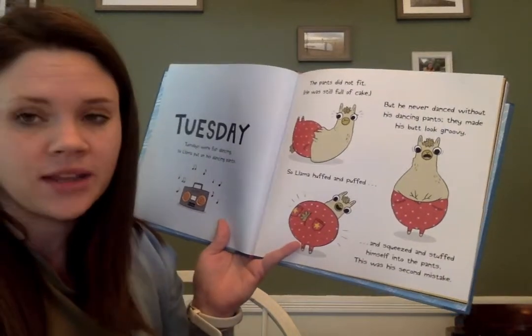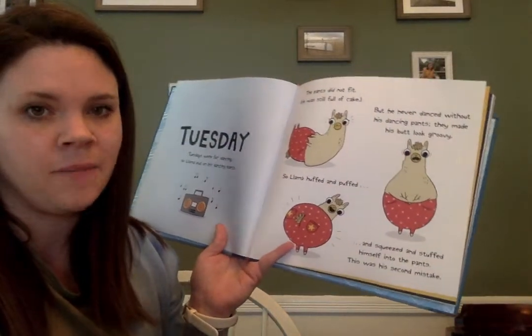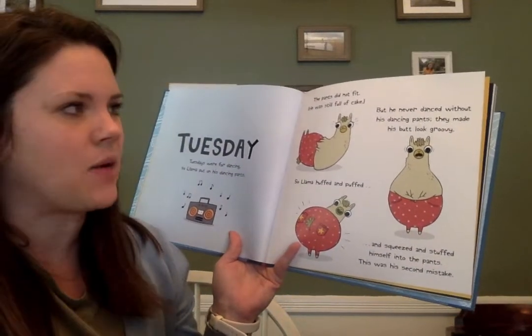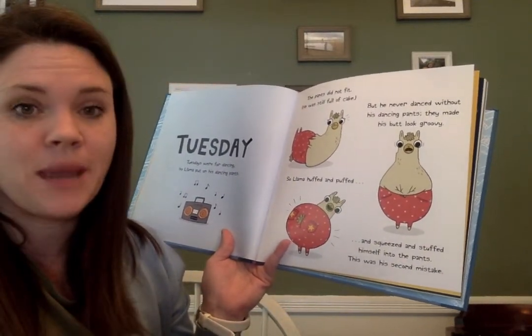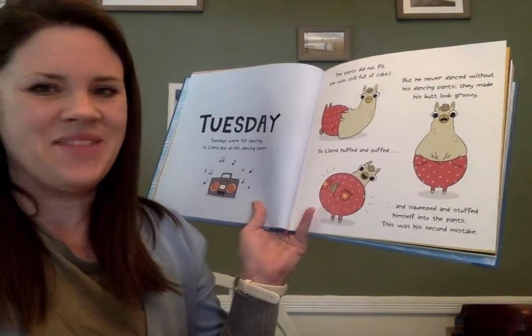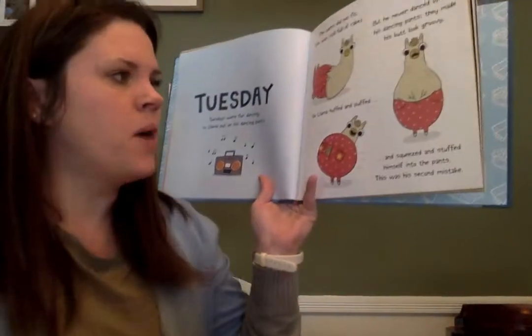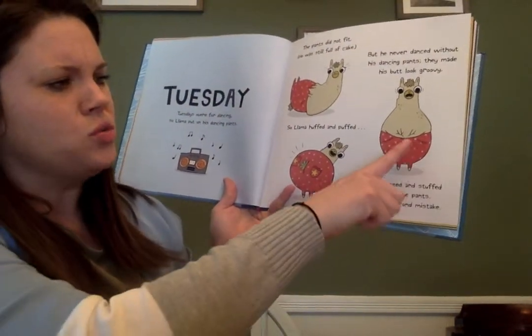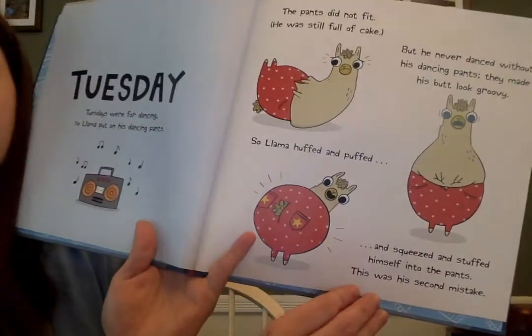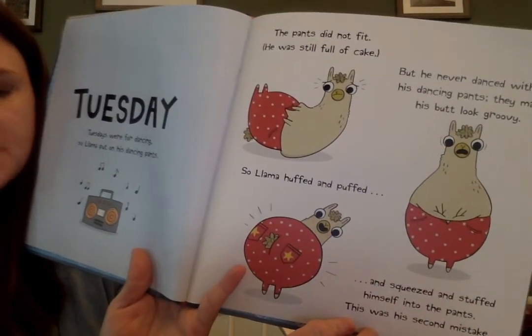Okay, guys, you can laugh at this part. It's really, really silly, but I don't think moms and dads want you saying it, okay? He never danced without his dancing pants. They made his butt look groovy. So Llama huffed and puffed and squeezed and stuffed himself into the pants. This was his second mistake.